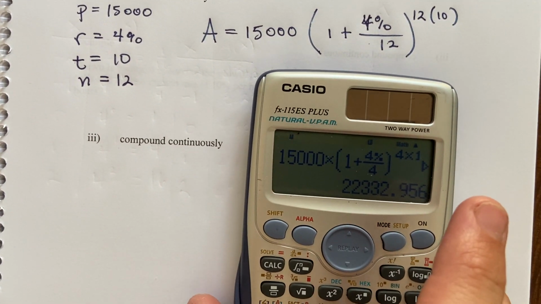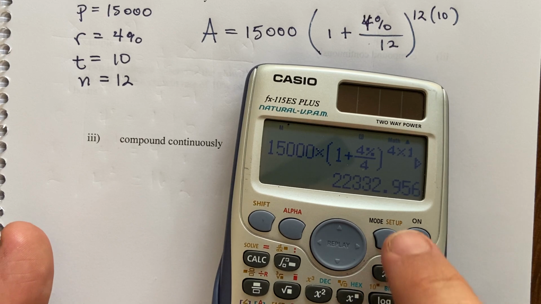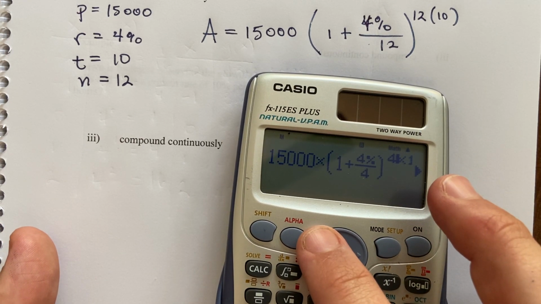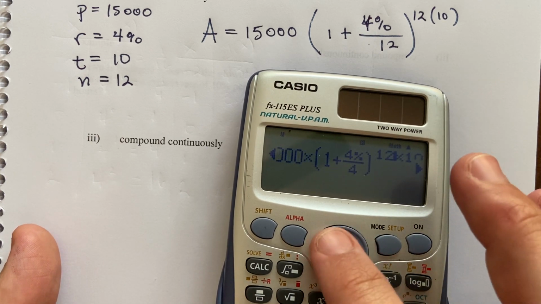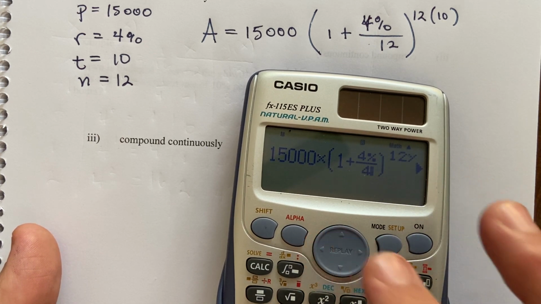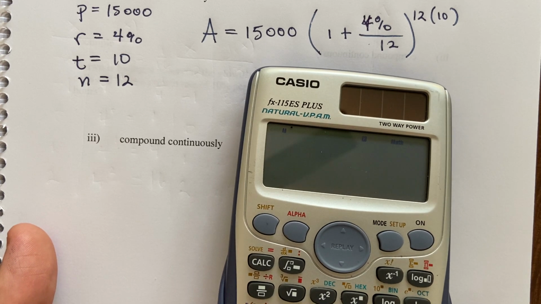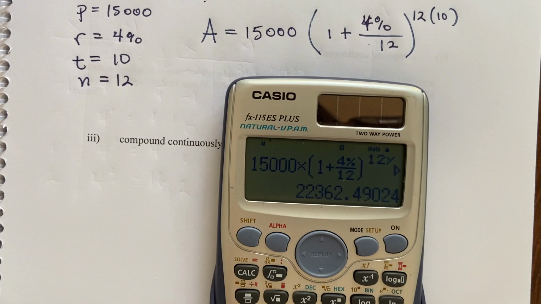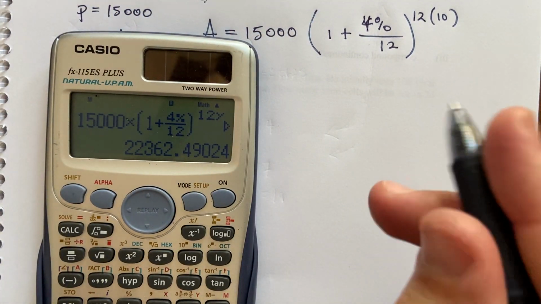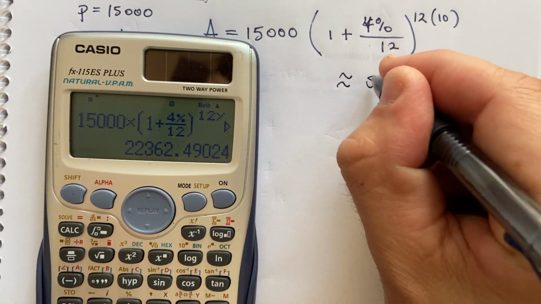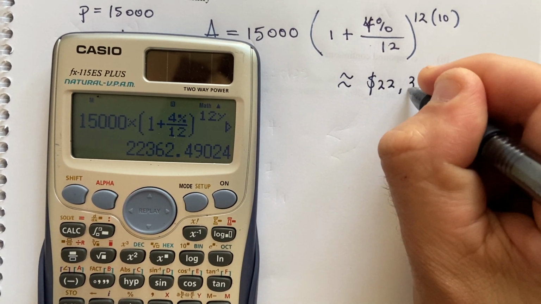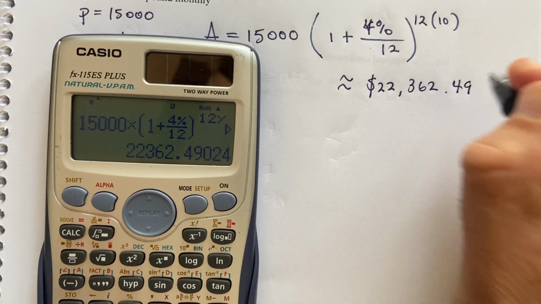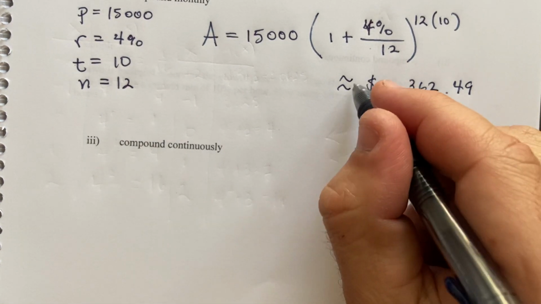So from before, I can just get rid of the 4s here and here and replace those with 12s. So this would be her amount in that case. 22,362 and then 0.49 for 49 cents.